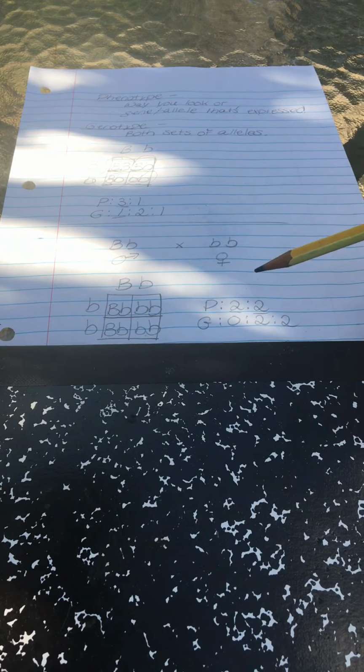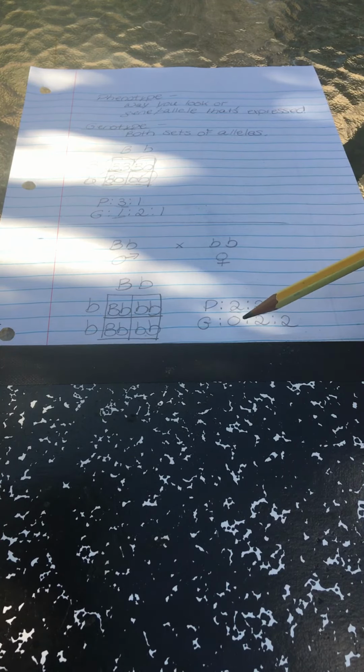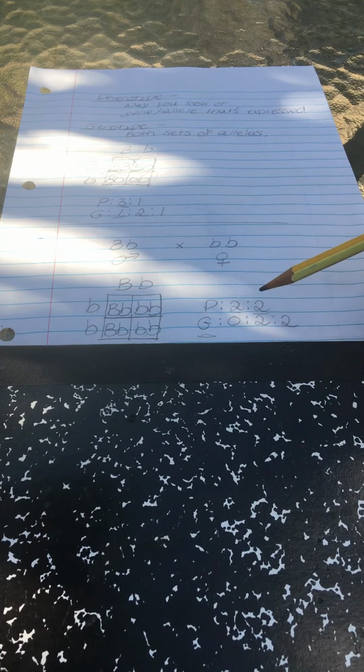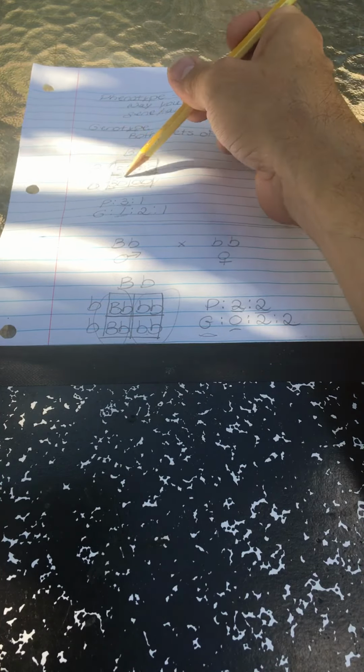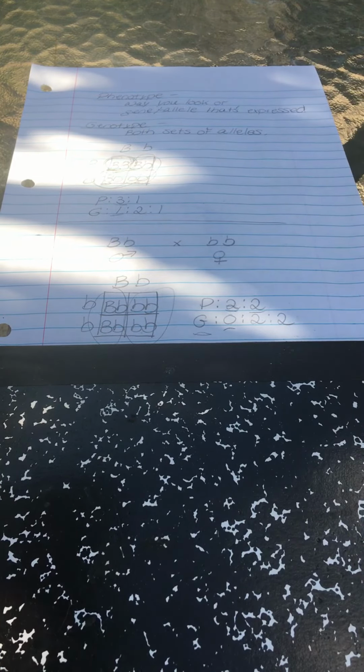Now for the genotype, how many start with big B, big B? None. That's why I put the 0. How many are big B, little b? Those 2. And how many are little b, little b? Those 2. 0, 2 to 2. That's your ratio. It adds up to 4. So I want to be real clear one last time. In terms of the phenotype, big B, big B and big B, little b are the same. I hope that makes sense.